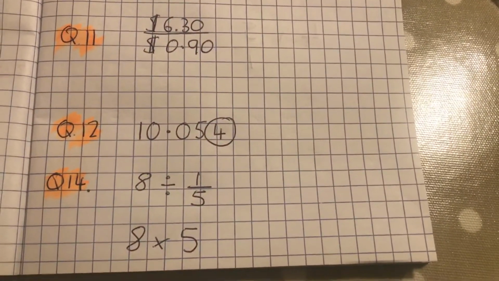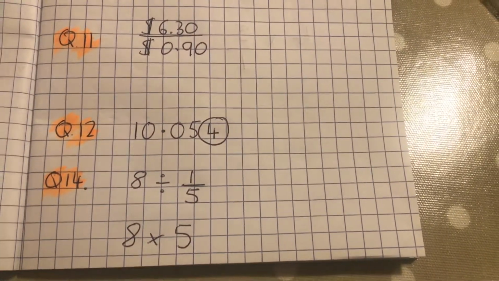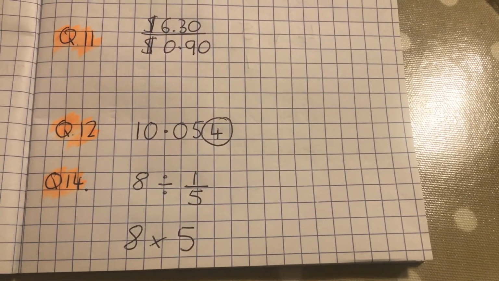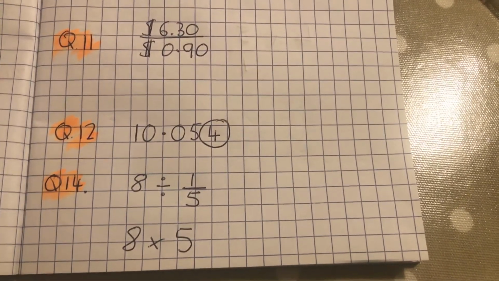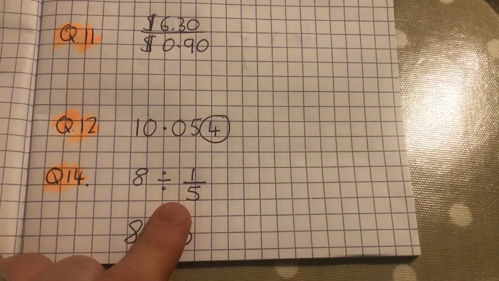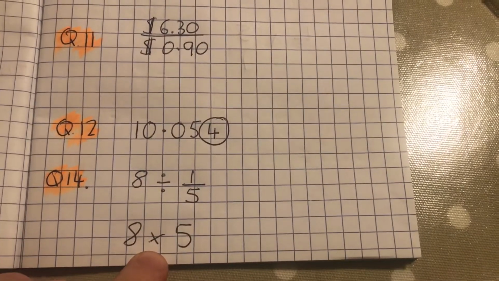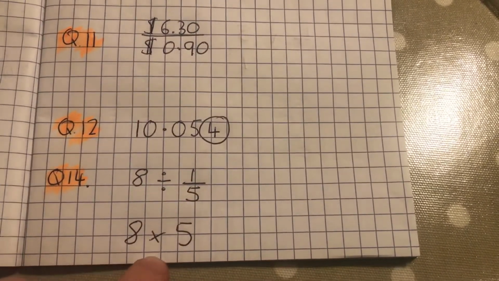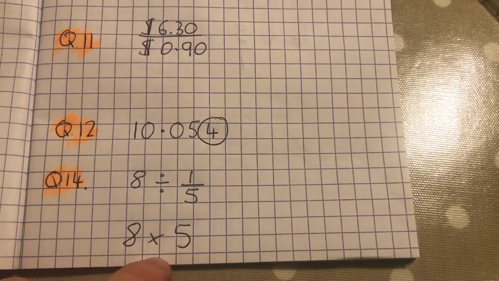You'll figure that out. Question 14, it says how many 1/5 in 8? That's like saying 8 divided by 1/5. You can never divide by a fraction, so make it a multiply and flip this guy. So it's 8 times 5. That makes sense? So that'll be easy enough for you to figure out.